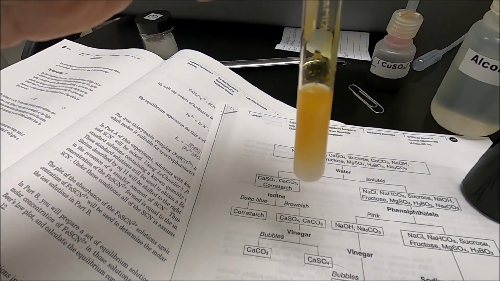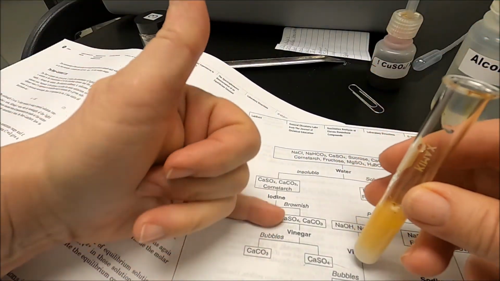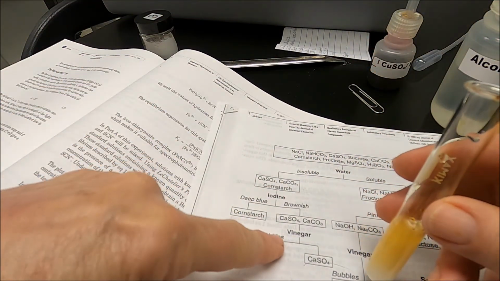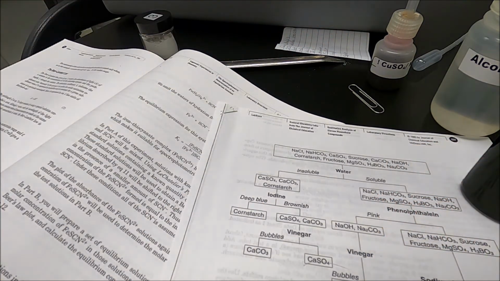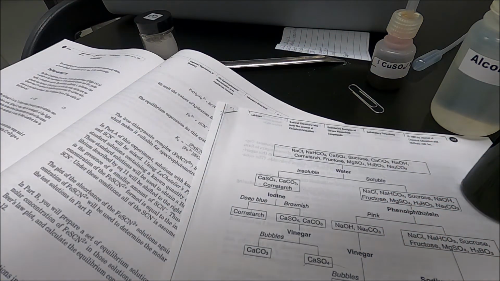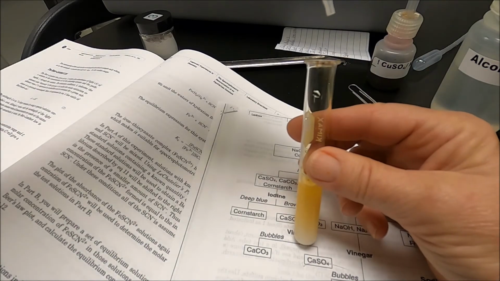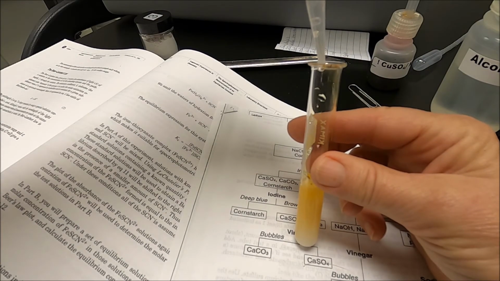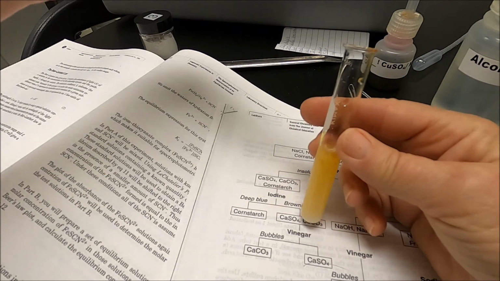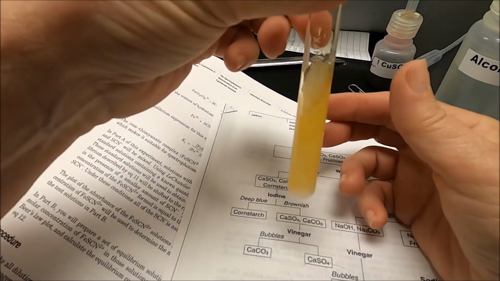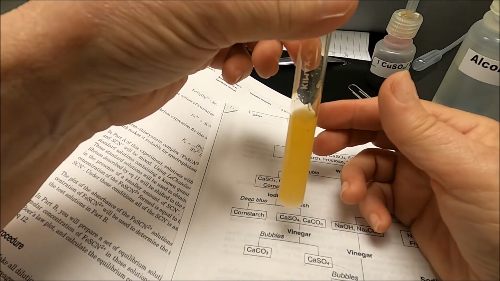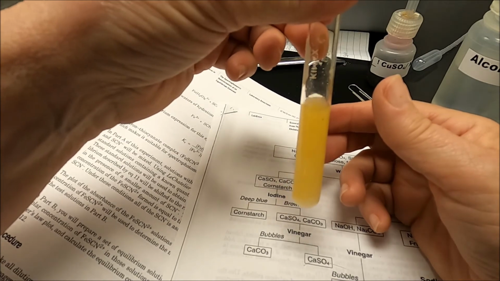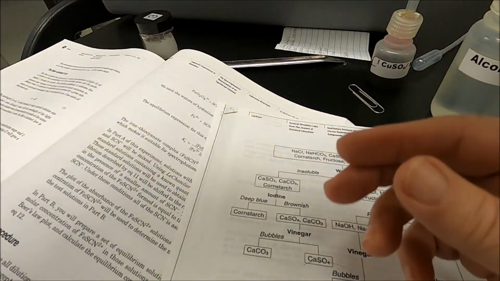Okay, so the next thing I want to do, if it stayed brown, is add vinegar. So I get my vinegar, and what we're looking for are bubbles. Do you see any bubble formation? I don't see it bubbling.